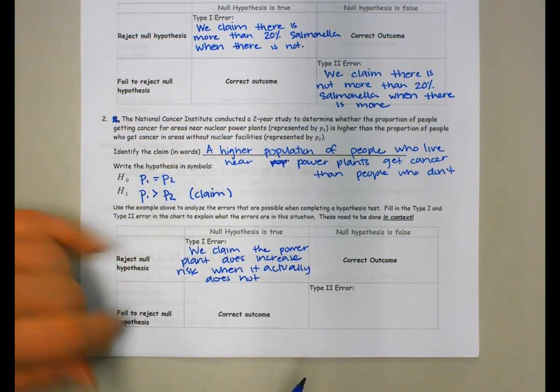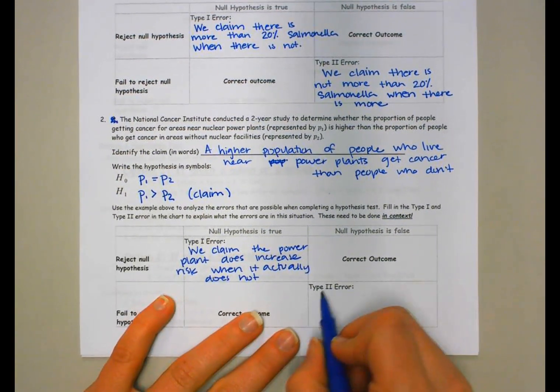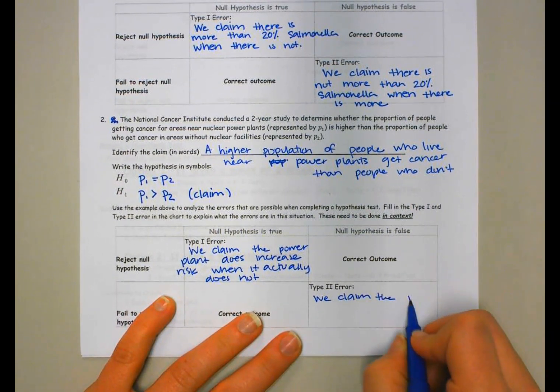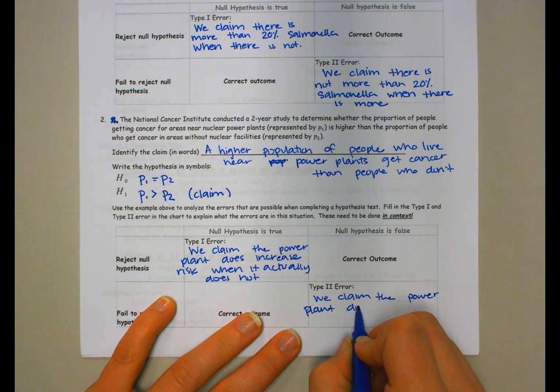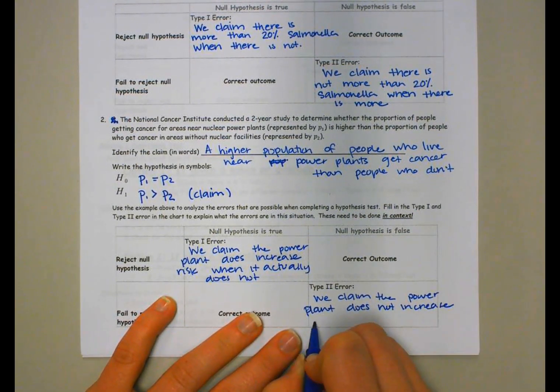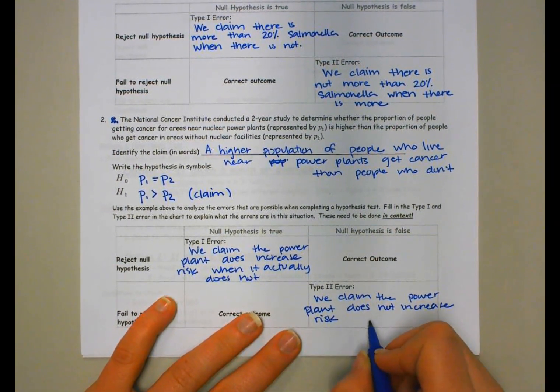Our type 2 error is we go with our null hypothesis when we shouldn't have. So we claim the power plant does not increase risk. We're claiming it's equal risk no matter where you live, when it actually does.